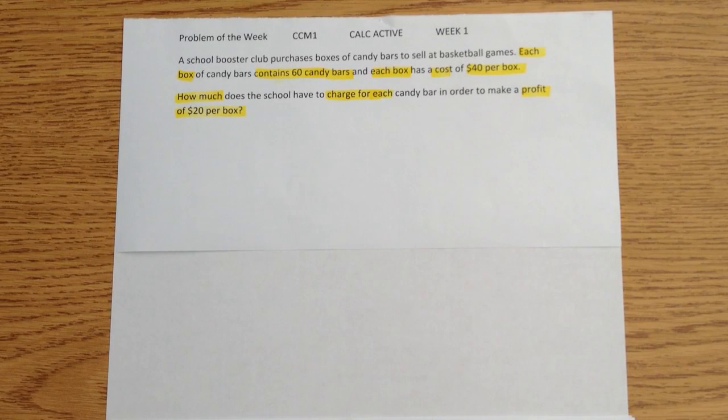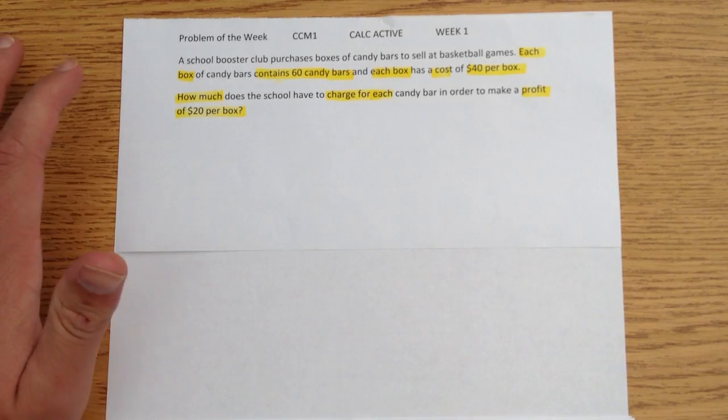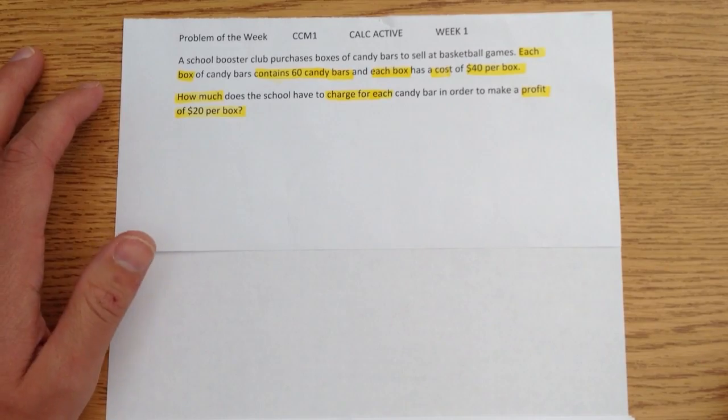Alright, here we have the problem of the week for Common Core Math 1, week number 1. If you take a look at this problem, I've already gone ahead and highlighted key parts, keywords, phrases, numbers that are important in solving this problem. So if you haven't done that already, make sure you go ahead and take care of that before we start solving the problem.